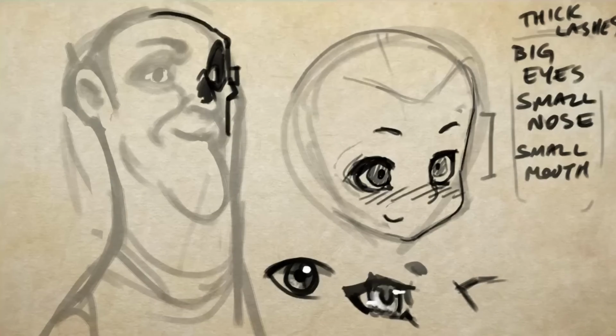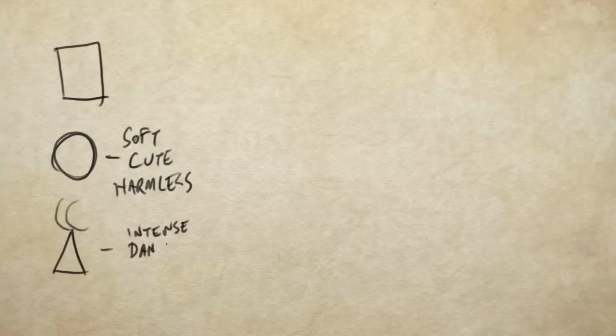And then when it comes to things looking strong, by contrast, still appealing, but strong. Okay, so how are we going to do that? Well, it uses different concepts. So squares are strong shapes. Circles are cute, harmless shapes, soft, you could say. Triangles are intense, dangerous, you know, like you could sit on one and that would hurt. Dangerous. They're exciting.